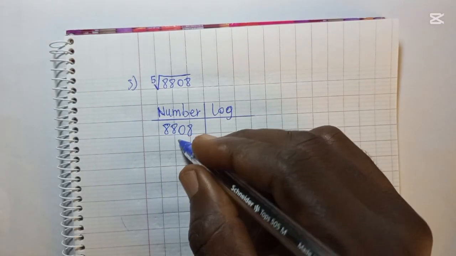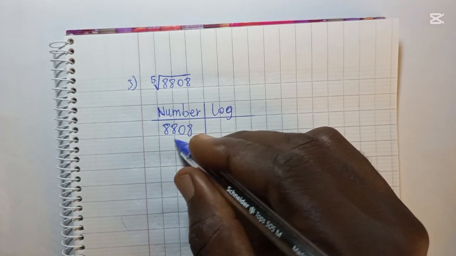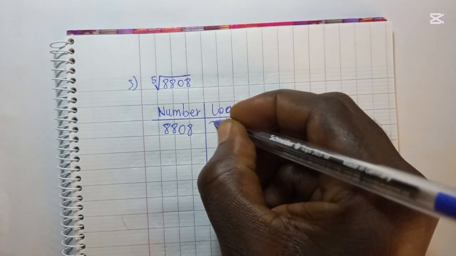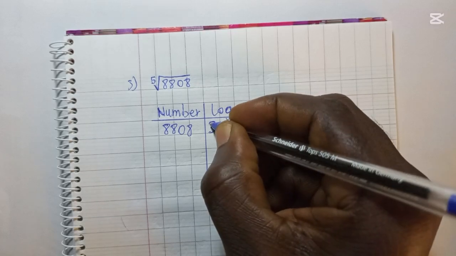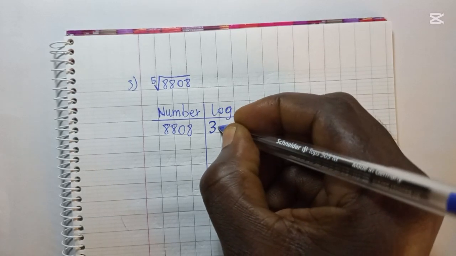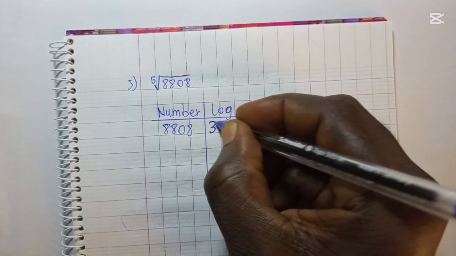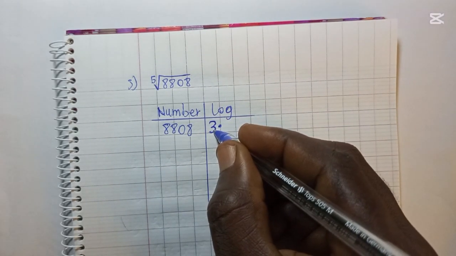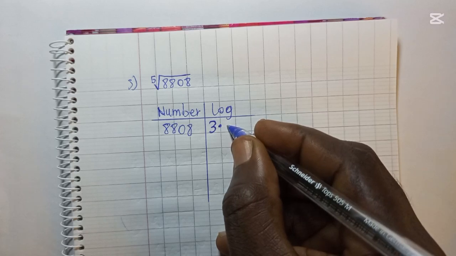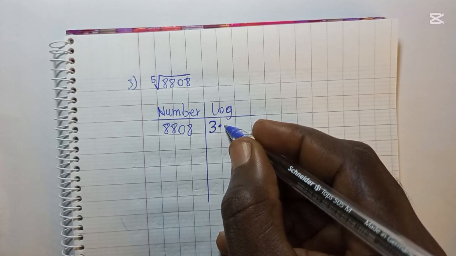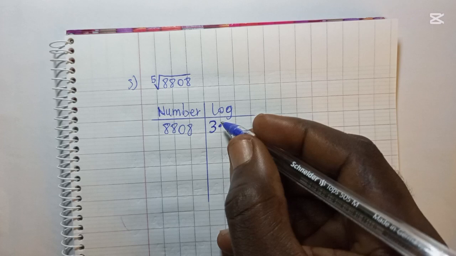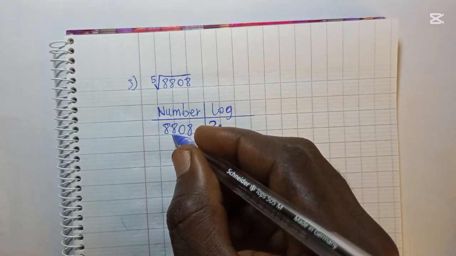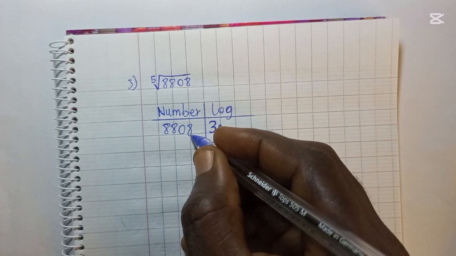Now this one here we have 4 digits, so 4 digits minus 1 will give us 3. This is the characteristic, the whole number part of the logarithm we're looking for, which is 3. Then to get the decimal side, the mantissa, we're going to do 88 using the 4-figure table of logarithm of numbers. 88 under 0, difference 8.